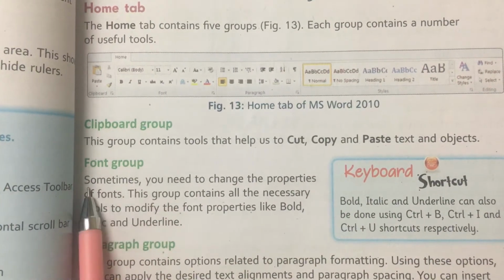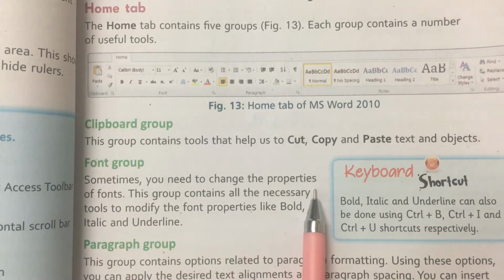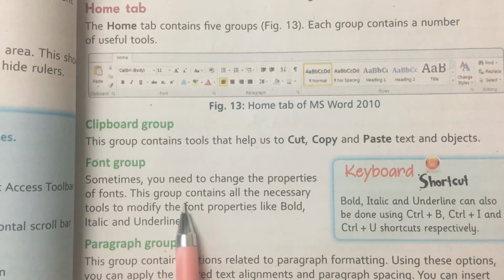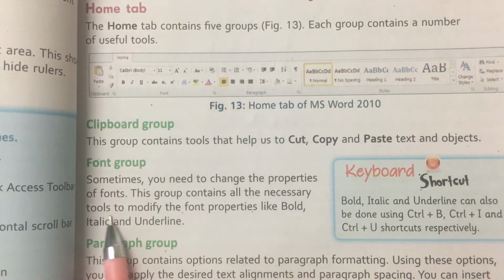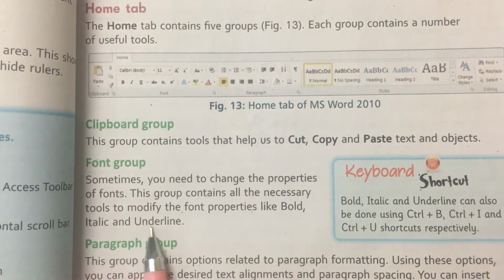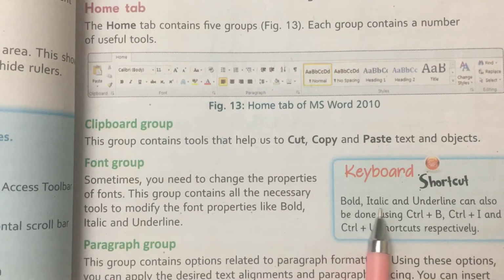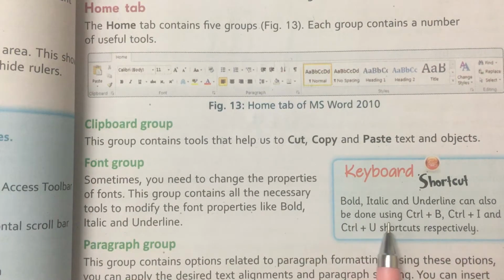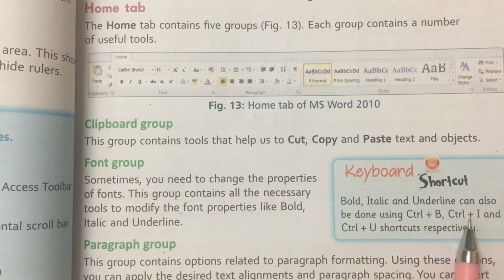Font group. Sometimes you need to change the properties of fonts. This group contains all the necessary tools to modify the font properties like bold, italic, and underline. Bold, italic, and underline can also be done using Ctrl+B, Ctrl+I, and Ctrl+U shortcuts respectively.